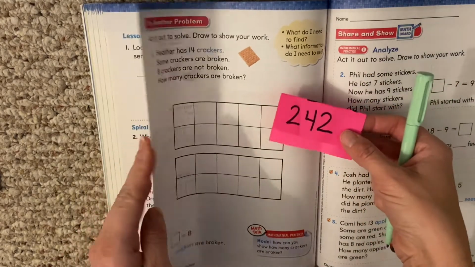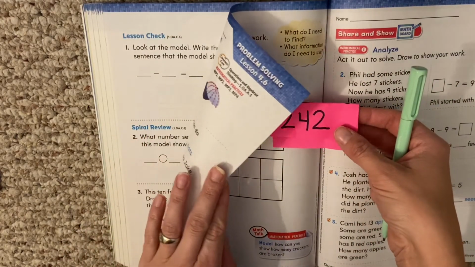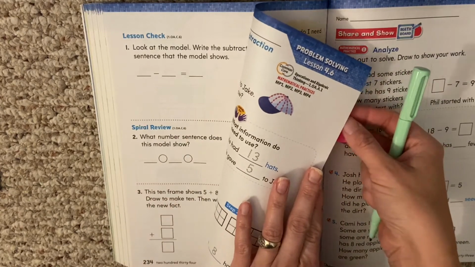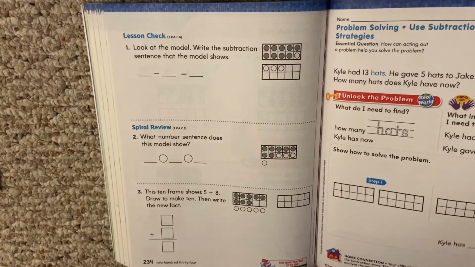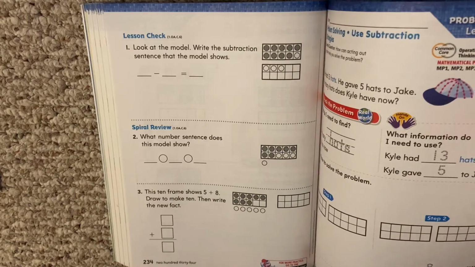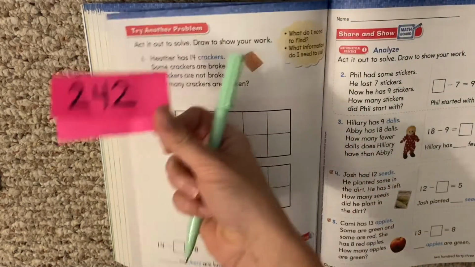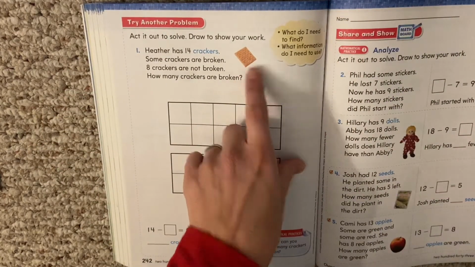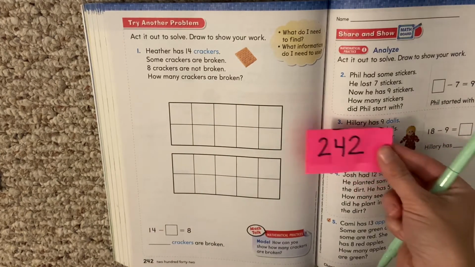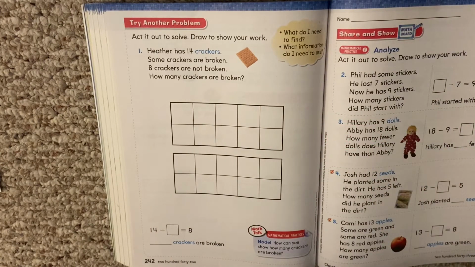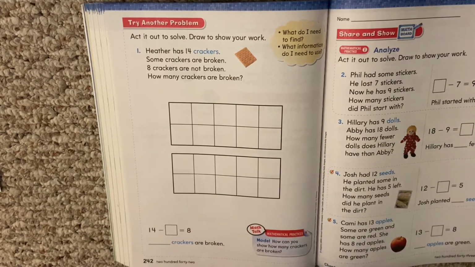Now, we are skipping lesson 4.5 and we go right to 4.6. But I skipped the first page of 4.6 with the baseball hat, and I'm just turning and going right to the page with a graham cracker. So that's 240. So if you're watching, boys and girls, that means that you are on page 242.